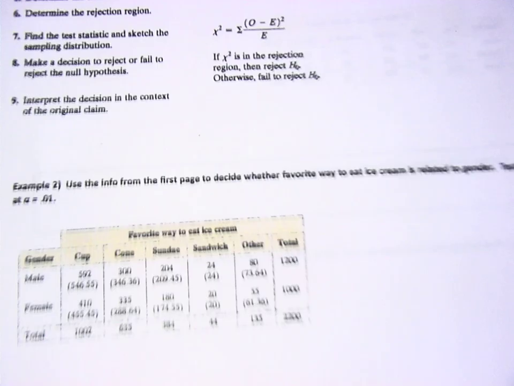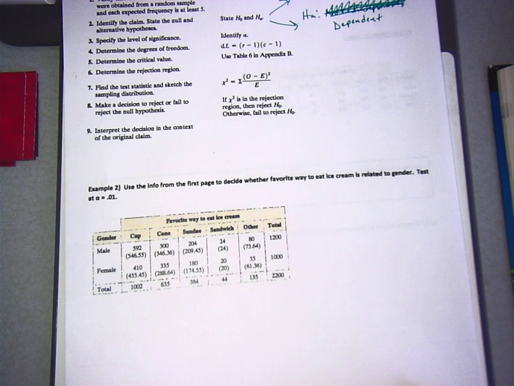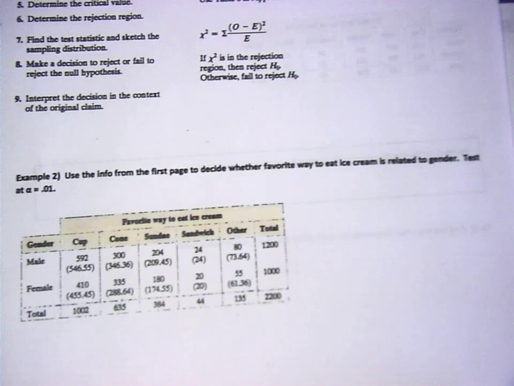All right, so we're gonna try this together. We're only doing one example. But you can claim either, right? You could claim that they're independent or dependent, sure.